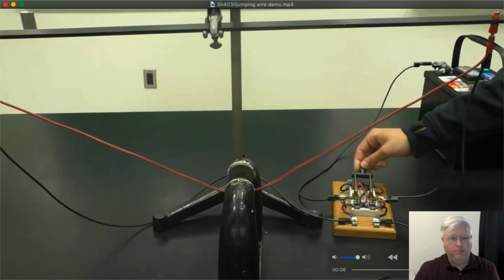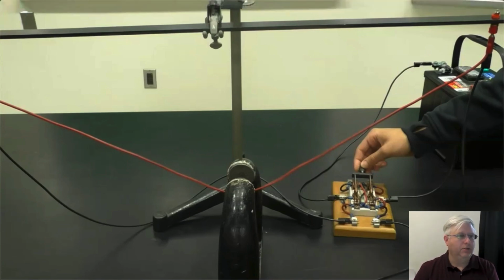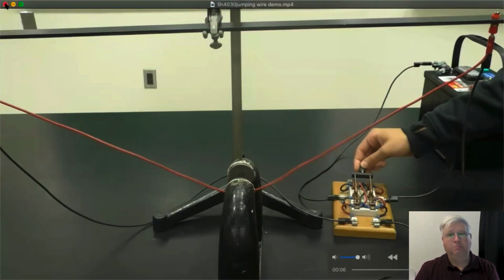Again, I'm not going to give you anything like this for a problem, but it's just to show you that this force is actually real. We can see this force in real life if we have strong enough current going on. Okay, and then I'll show you one more here.